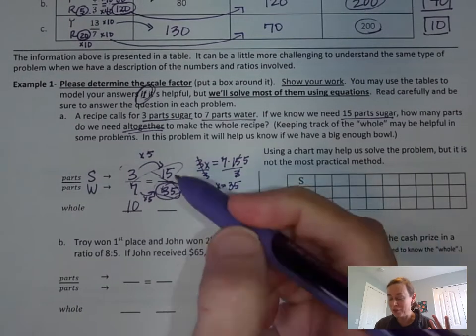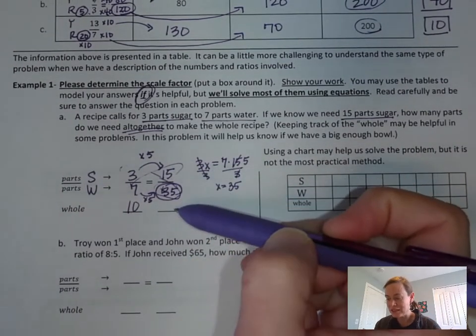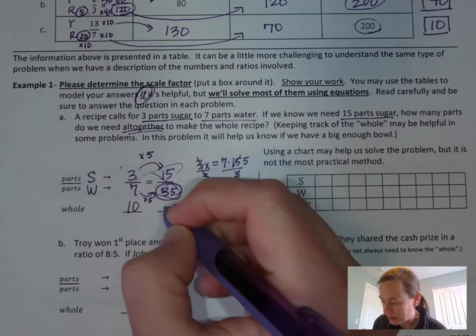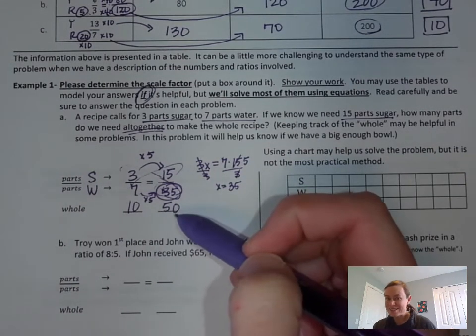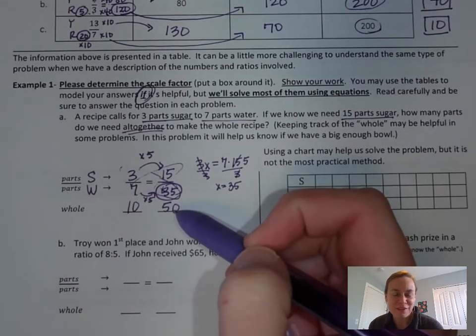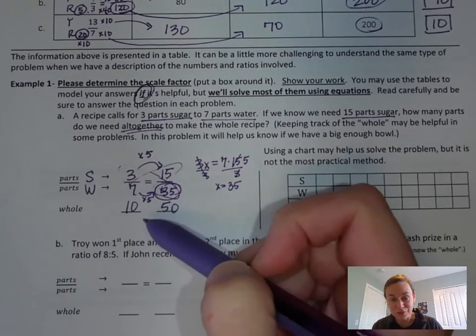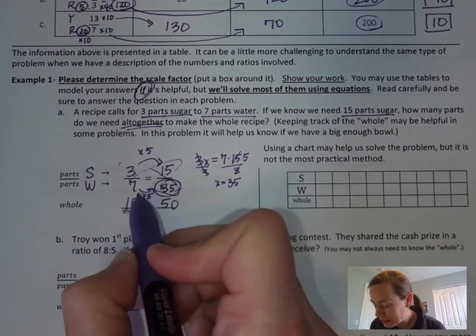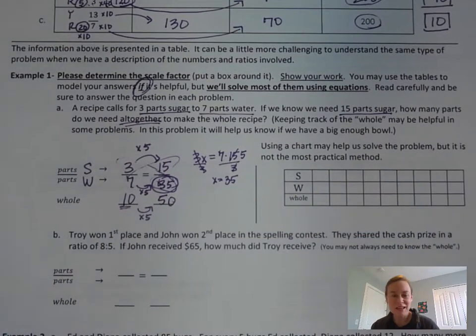Okay, we've got one blank left. Let's just add these two numbers together to get the whole. So 35 plus 15, that's 50. Now, I have another question for you. Is that the only way to get to 50? Some of you might be thinking, well, why not just use scale factor for that one also? So you can take this number, multiply it by the same scale factor, times 5, and get that answer.